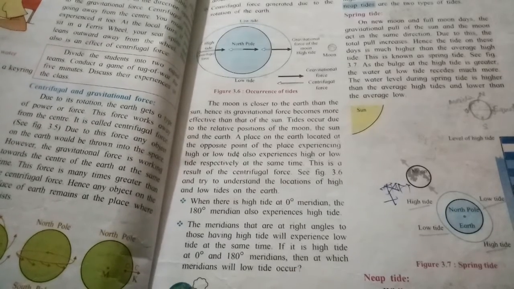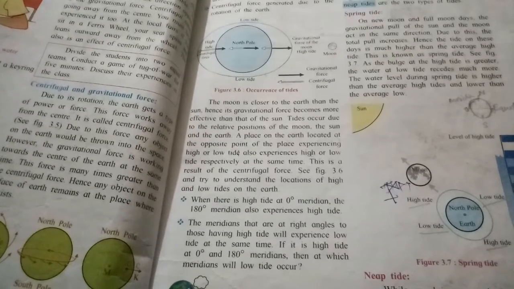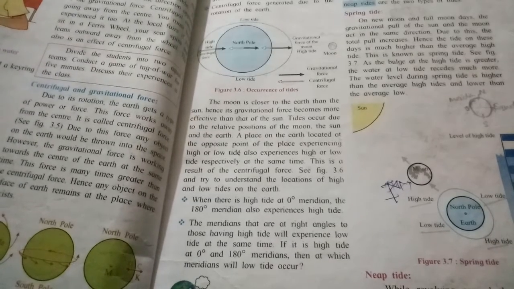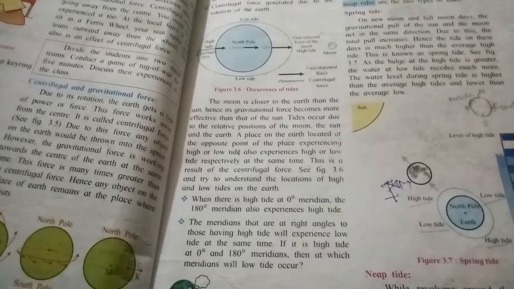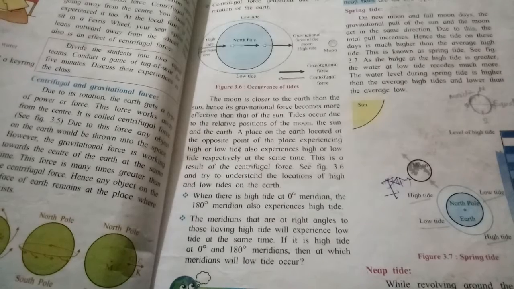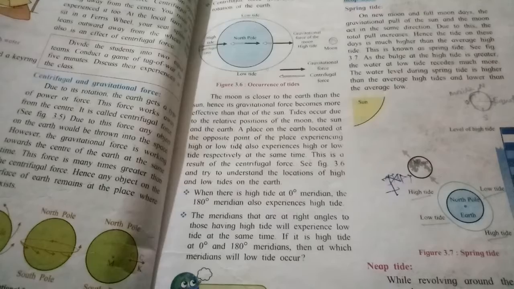So when the high tide is much higher than the average, meaning a lot of high tide pressure is coming, that will be called a spring tide. As the bulge at high tide is greater, the water at low tide recedes much more. The water level during spring tide is higher than the average high tide and lower than the average low.